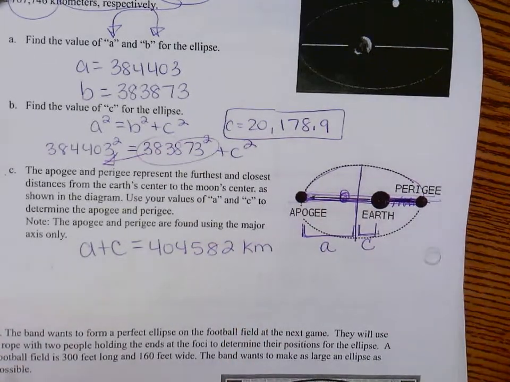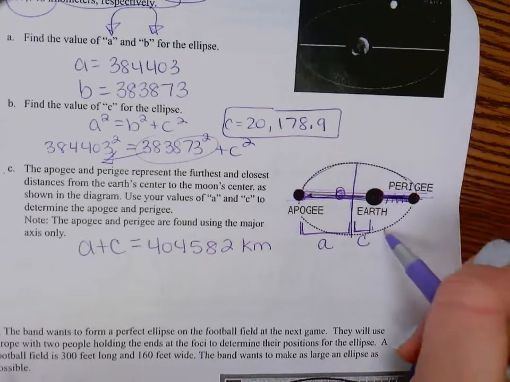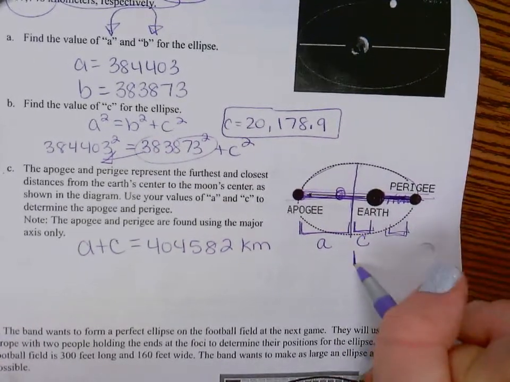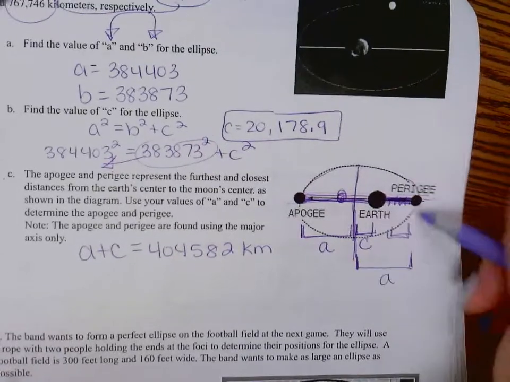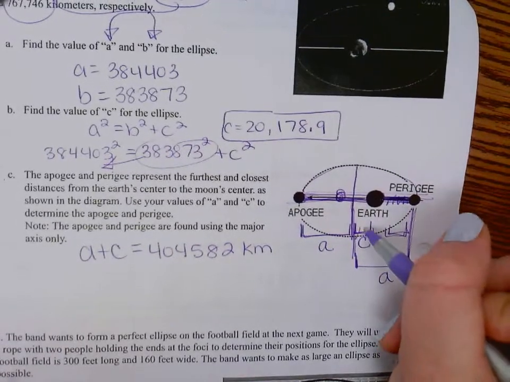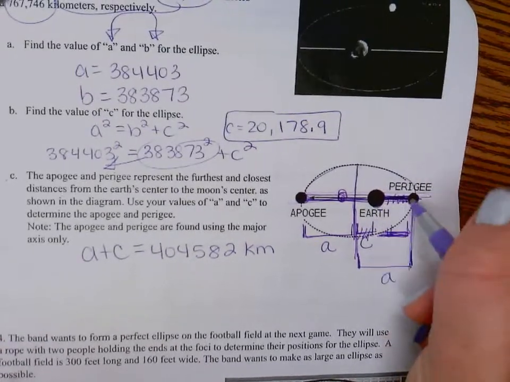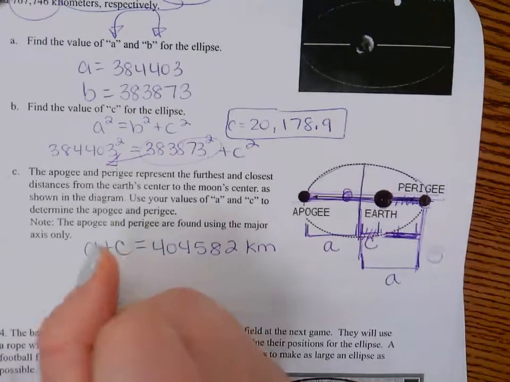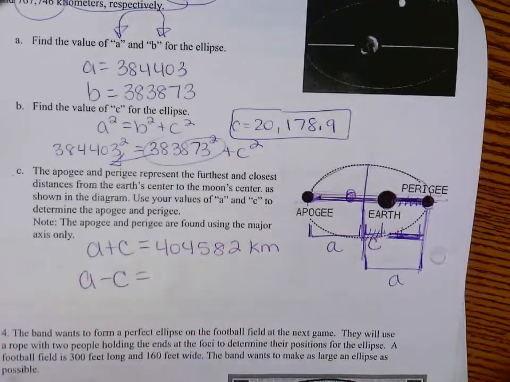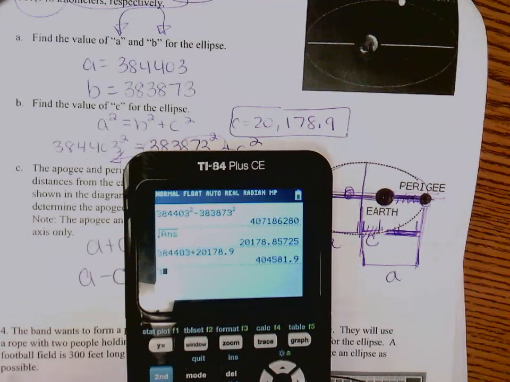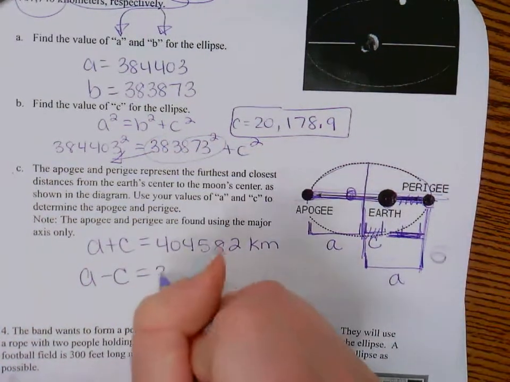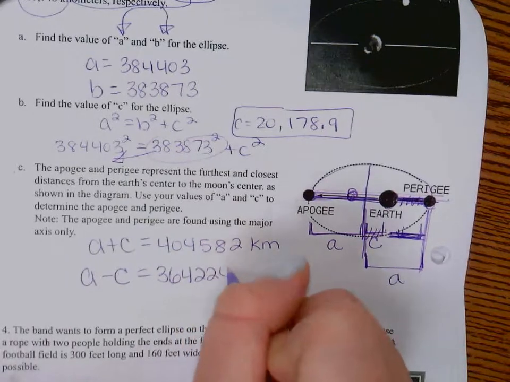All right, so now I need to figure out what this distance is right here. Well, again, this distance is A, center to outside of ellipse. So I just need to subtract off this C distance, and I'll have this distance from the Earth to the edge of the ellipse. So A minus C is going to be the shortest distance. So 384,403 minus 20,178.9. 364,224 about.